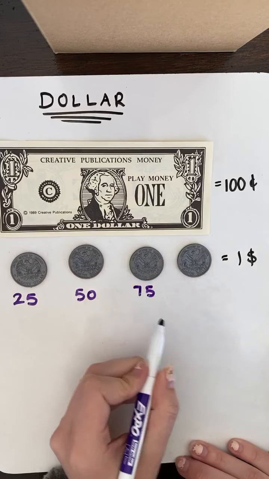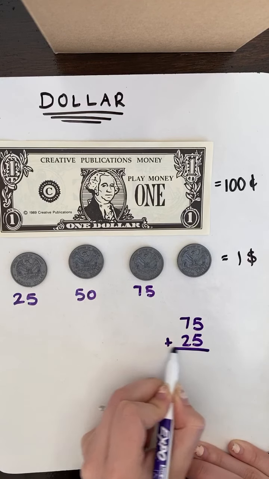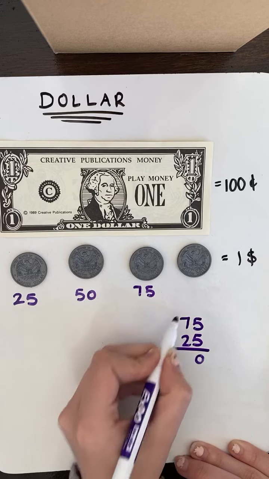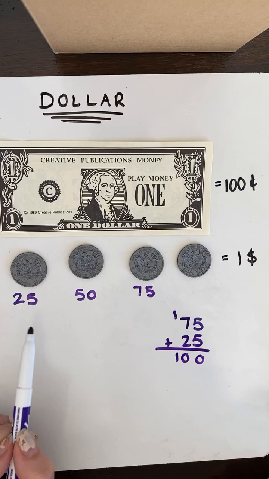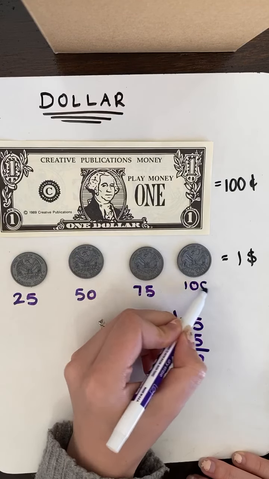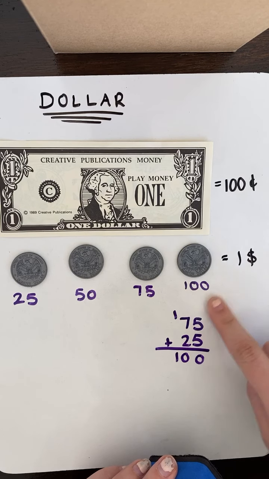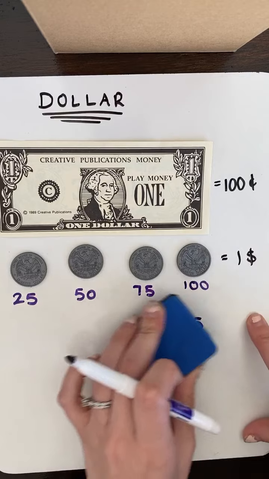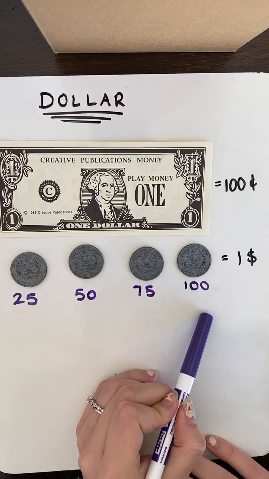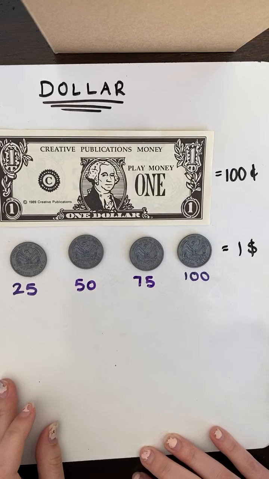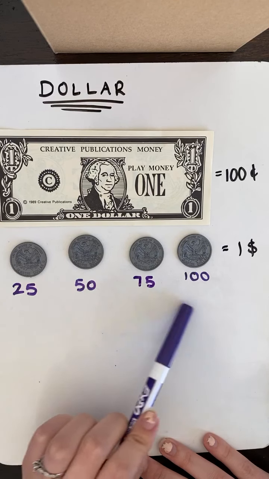If I were counting by 25s and I stopped at 75 and added another 25, I would end up with 100. So it would be 25, 50, 75, 100. Instead of saying 100 cents, I just say $1. But this actually makes it 100 cents. So if I'm trying to make $1, I would need 100 cents, and I could do that by having 4 quarters.